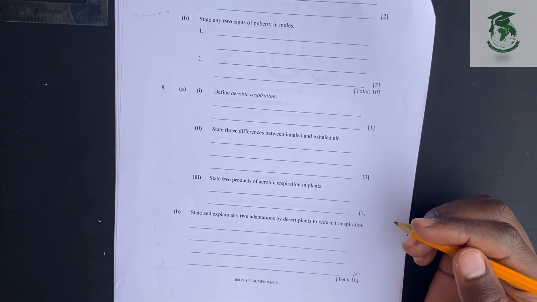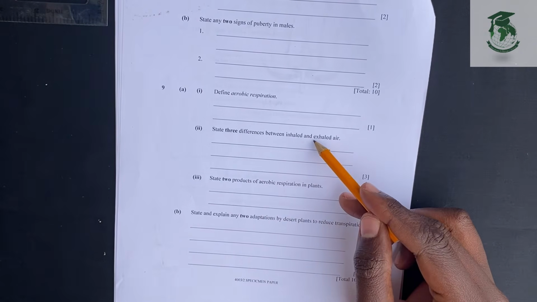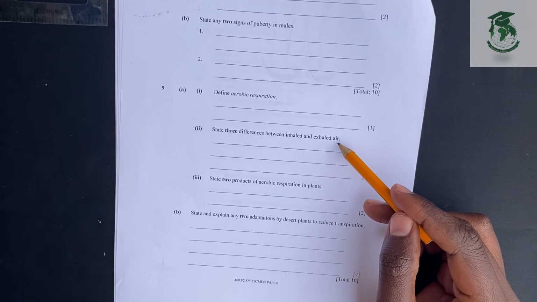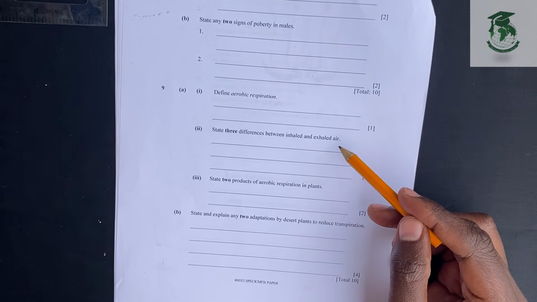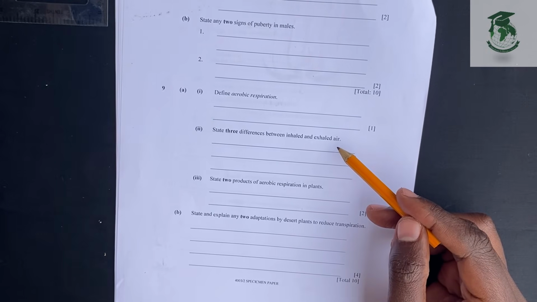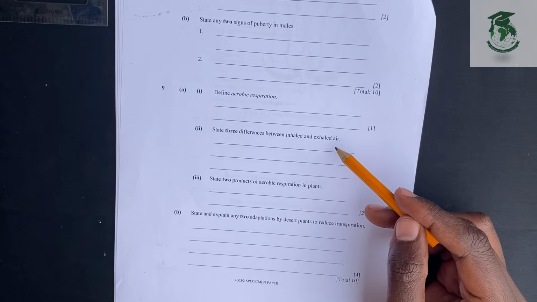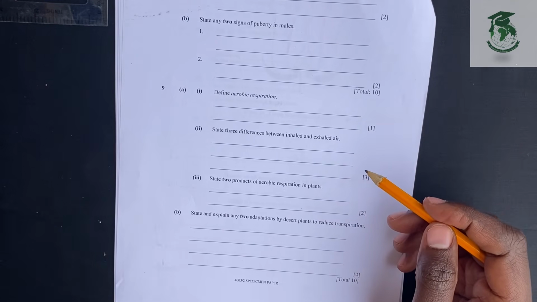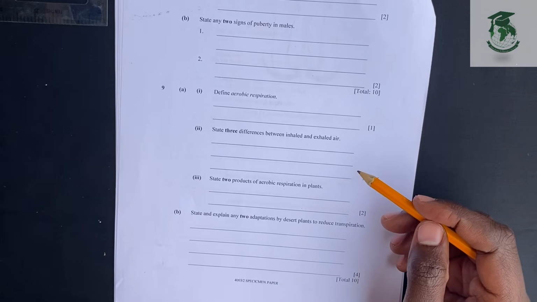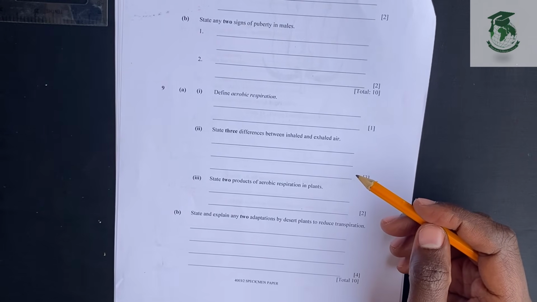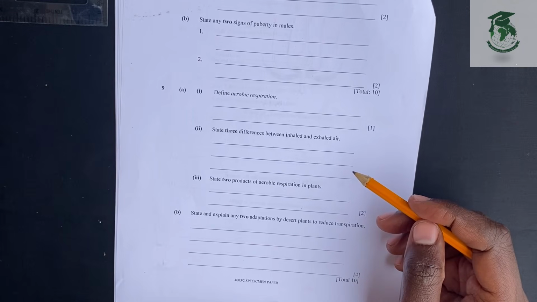Item 2 reads, state the differences between inhaled and exhaled air. The question asks for 3 differences, but I'm just going to state more than 3. Inhaled air has more oxygen, approximately 21%. Exhaled air has less oxygen, approximately 16%. Inhaled air has less carbon dioxide, approximately 0.03%, and exhaled air has more carbon dioxide, approximately 4%.